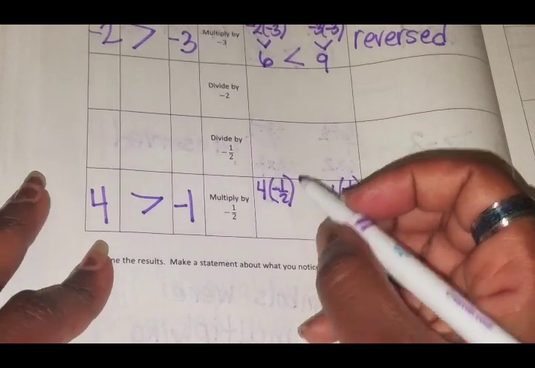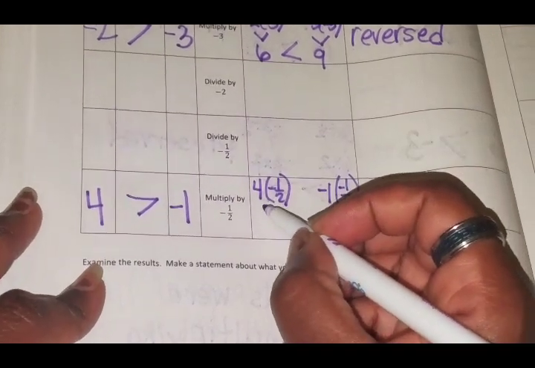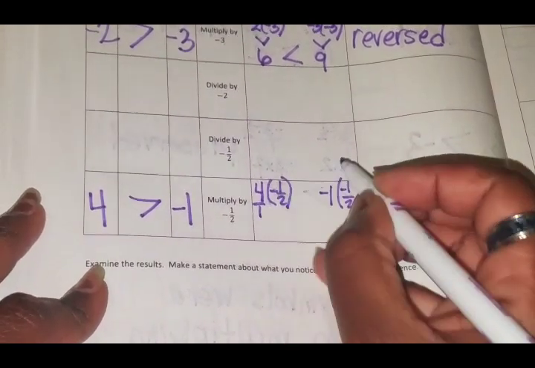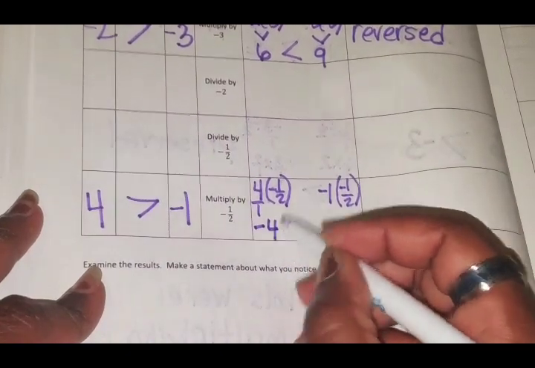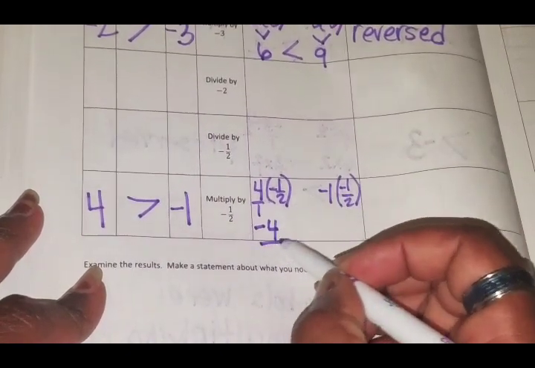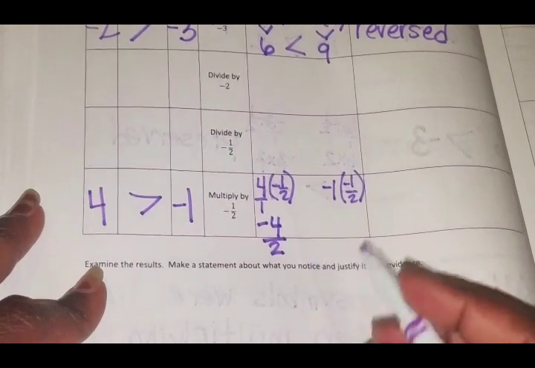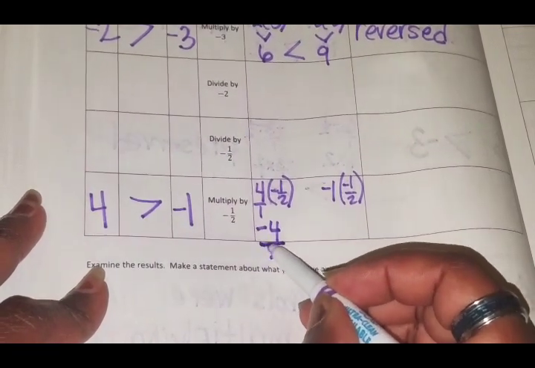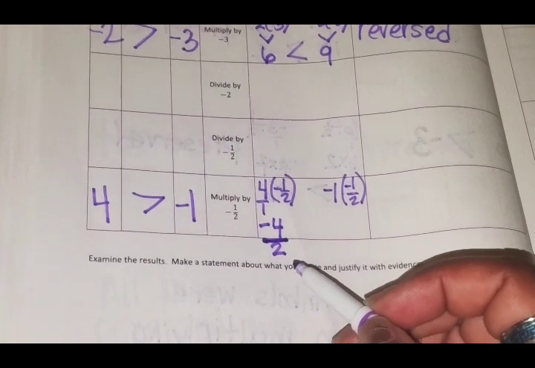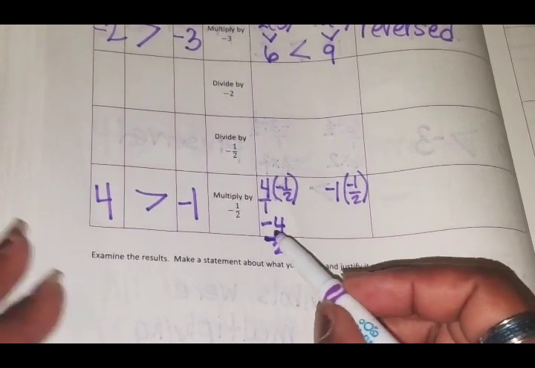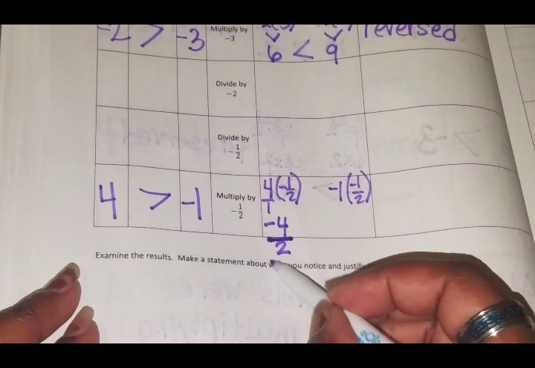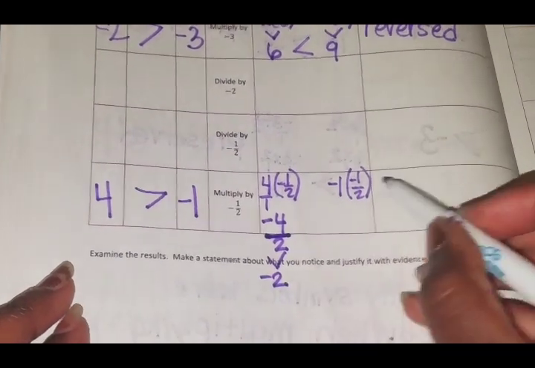All right, so I'm going to multiply this. I'm going to put 4 over 1. And let's multiply straight across. 4 times -1 is -4. 1 times 2 is 2. -4 divided by 2, because our fraction bar is a division symbol. So -4 divided by 2 is going to be -2.